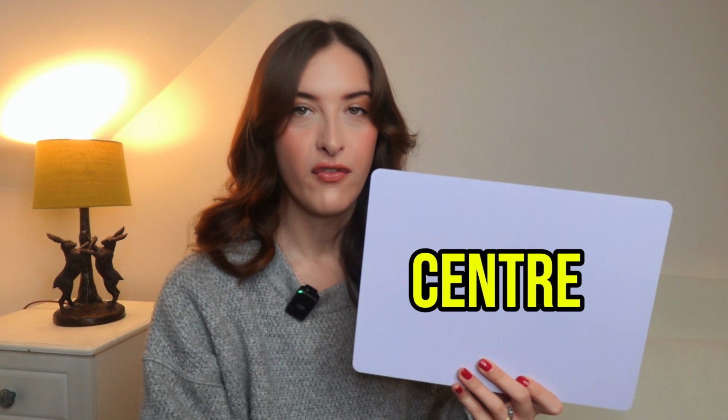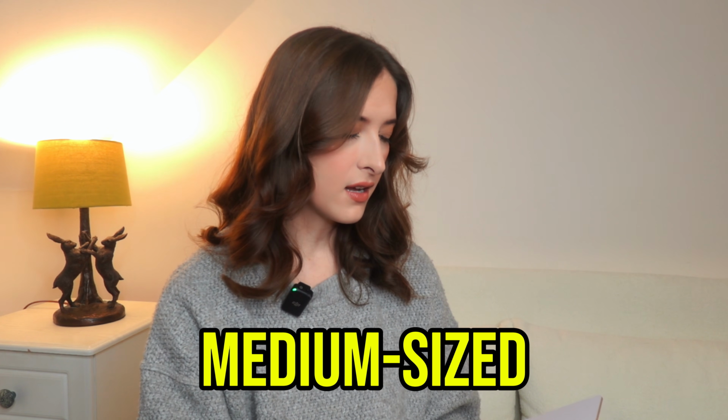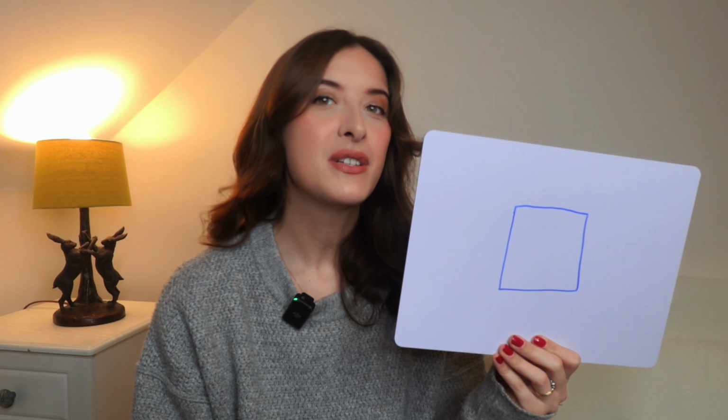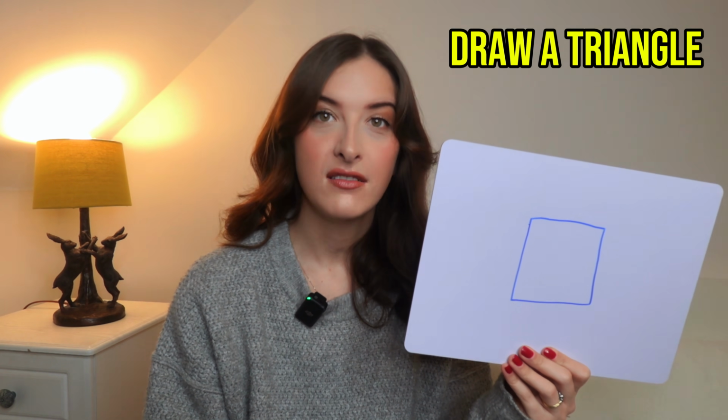Where? In the center of the board. In the middle or the center, it's up to you. So let's draw a medium-sized square in the center of the board. Isn't that great? Now what? What is your next instruction for me if I want to draw a roof? What would you tell me? Have a think. Would you tell me to draw a triangle?